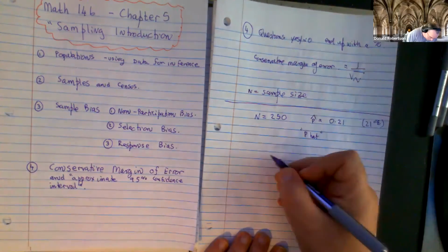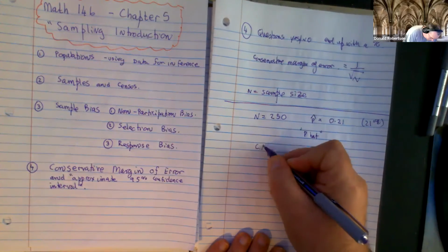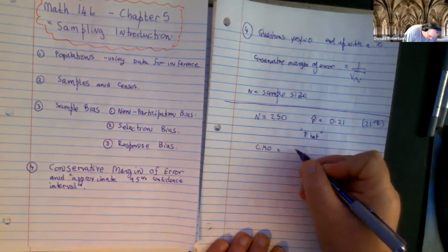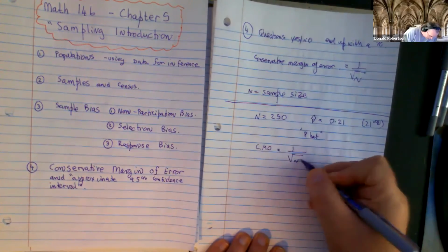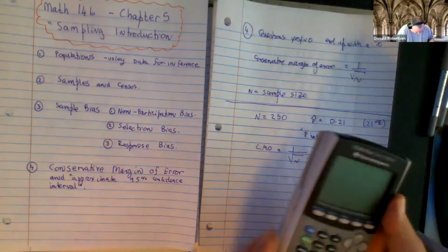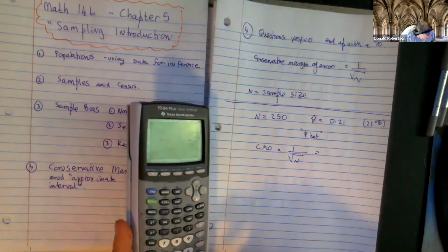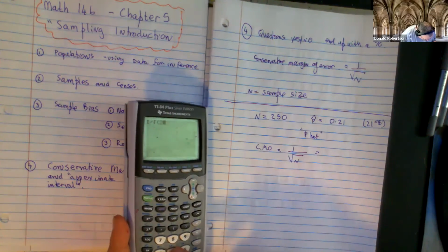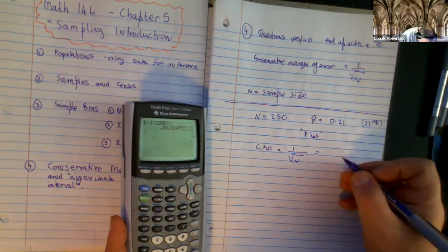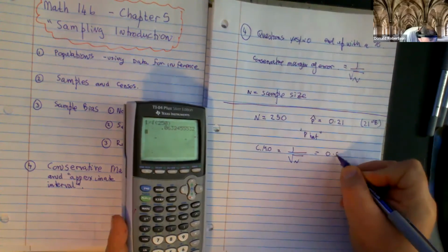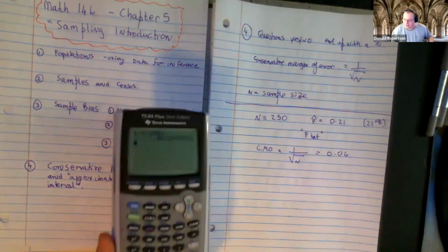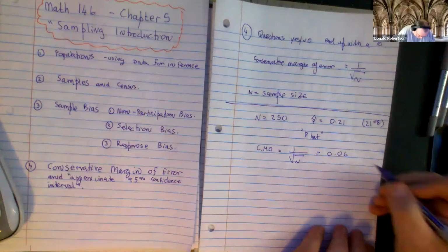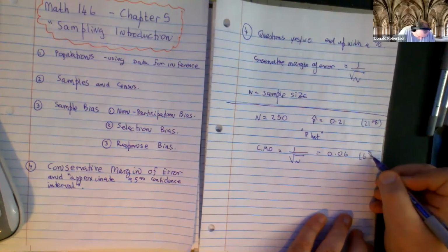The conservative margin of error, CMO, is 1 over the square root of n. So that ends up being 1 divided by the square root of 250. And the answer you get is 0.06. Can I just round it to 2 decimal places? Or as a percentage, 6%.